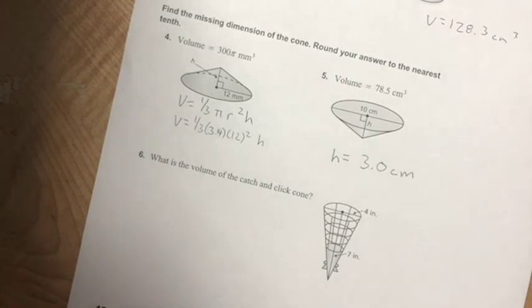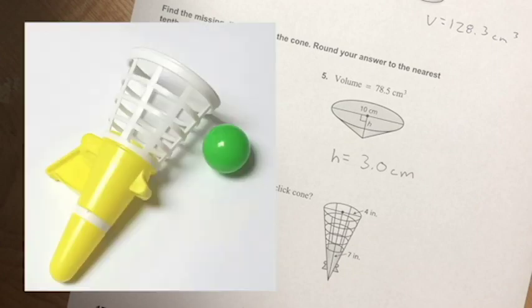And now let's look at number 6. I actually had to look this up. It says, what is the volume of a catch and click cone? I didn't even know what a catch and click cone was. This is what it looks like. It's just a toy where you press a little button and it throws a ball up in the air and your job is to catch it. I've seen them before. I just haven't played with them in so long. I tried to find a video of it, but I couldn't find a good video I could use.